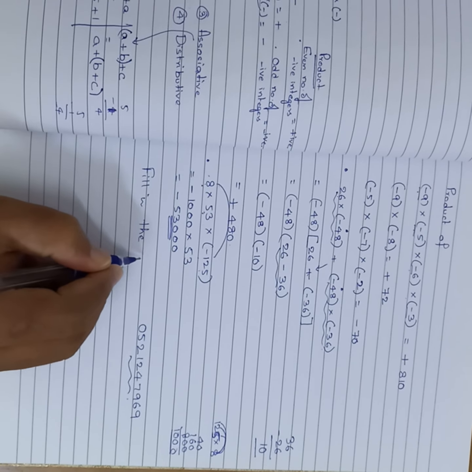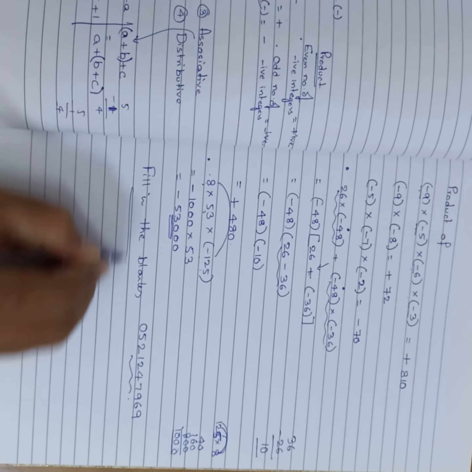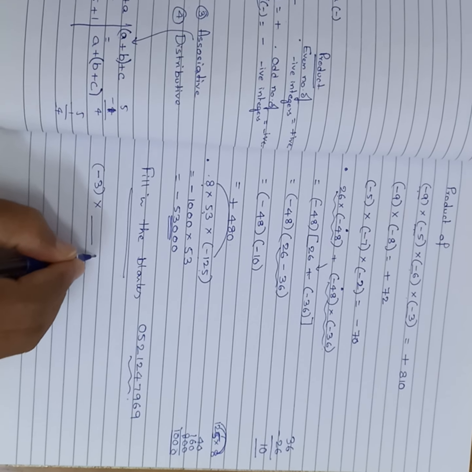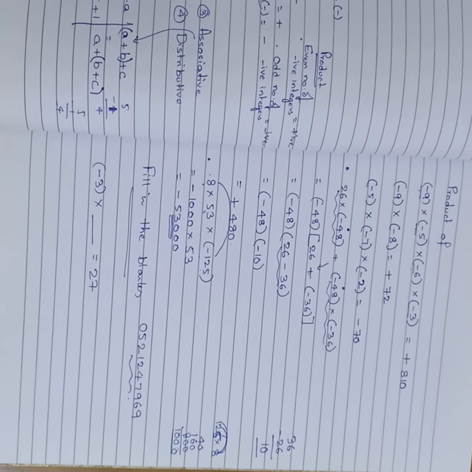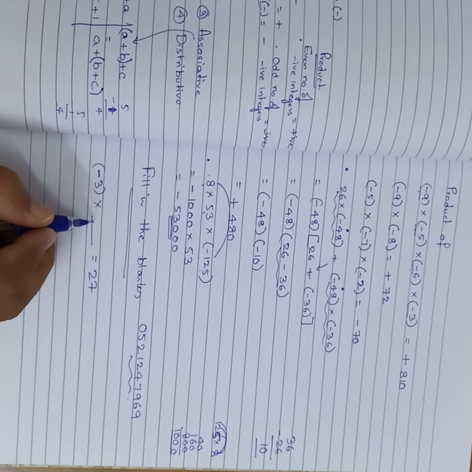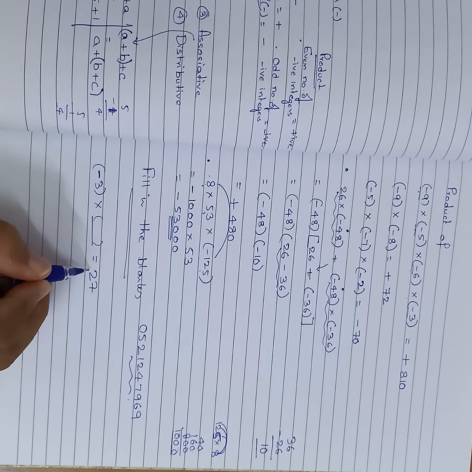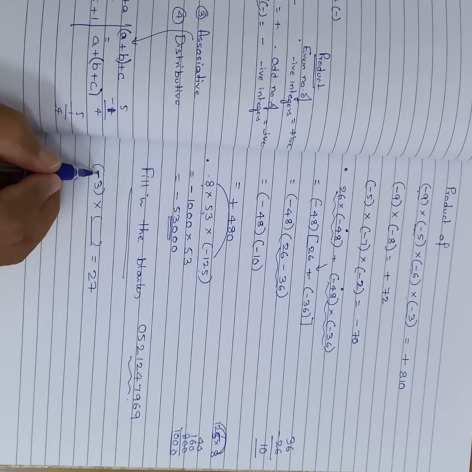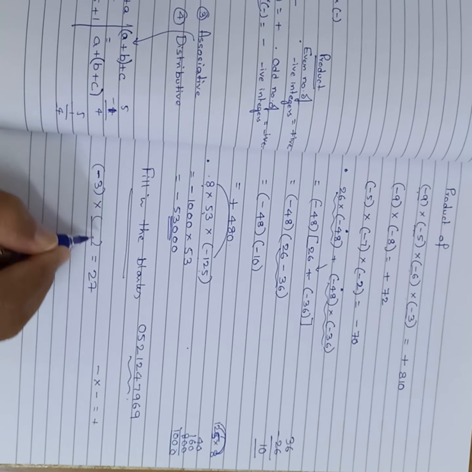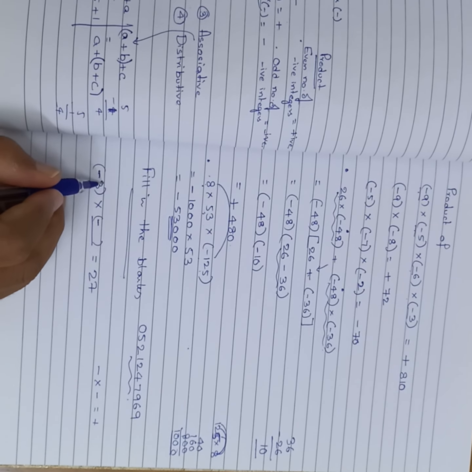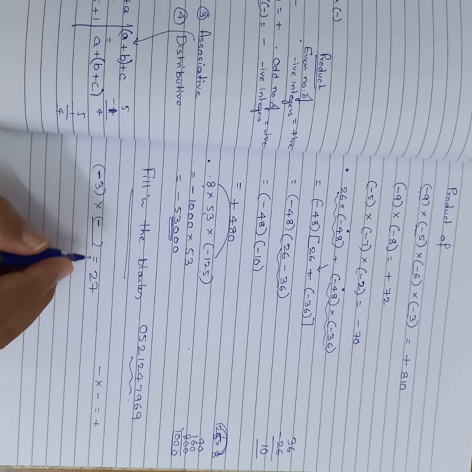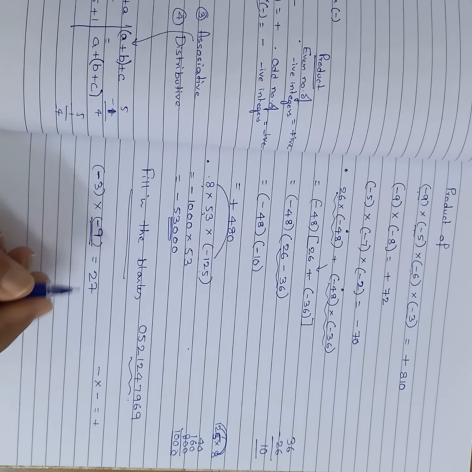We have already seen it in our class. So how to do it? Suppose for example -3 times blank equals 27. See, don't panic and don't do mistakes. When you multiply negative with negative, you get positive. That means the second number is also negative. And 3, how many times if you multiply you get 27? Read the 3 table. 3 9s are 27. So the blank is -9.